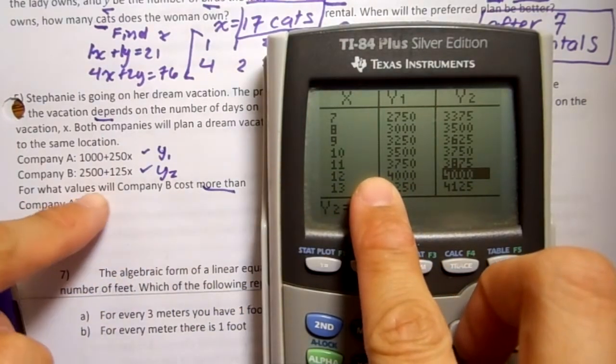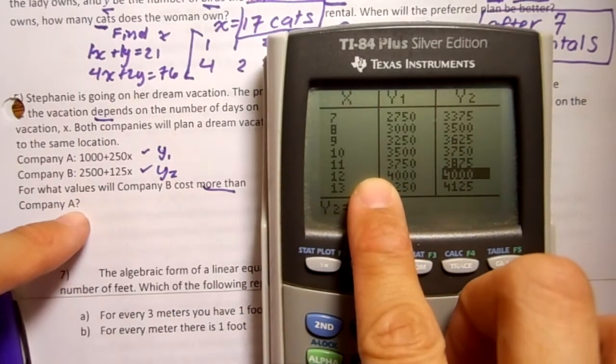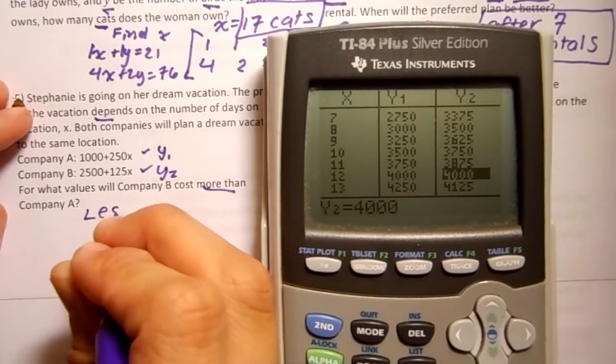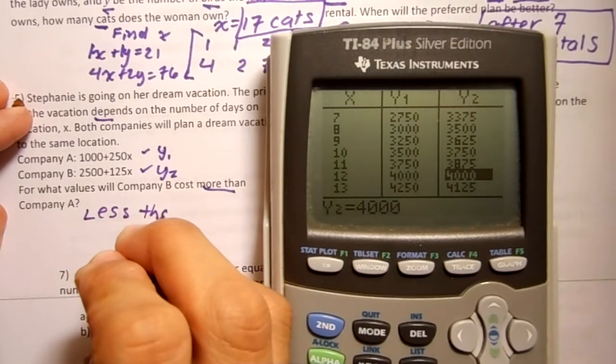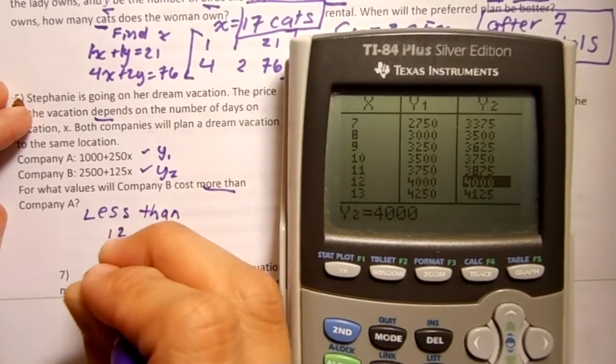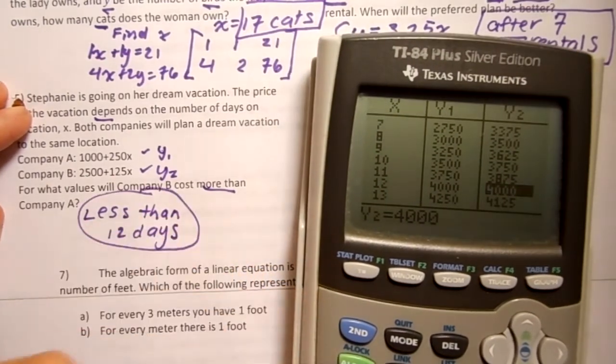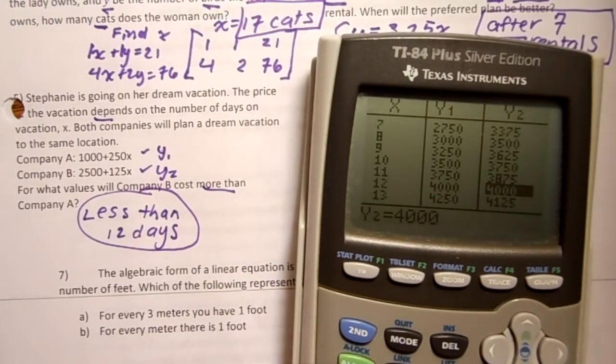So for what values will company B cost more than company A? Less than 12 days. The great thing about the benchmark is that it's multiple choice, so you could even just use the process of elimination and just see which one fits.